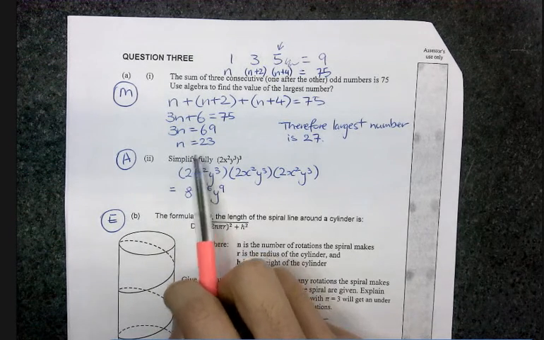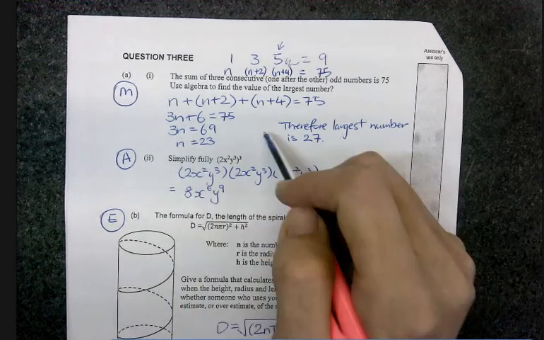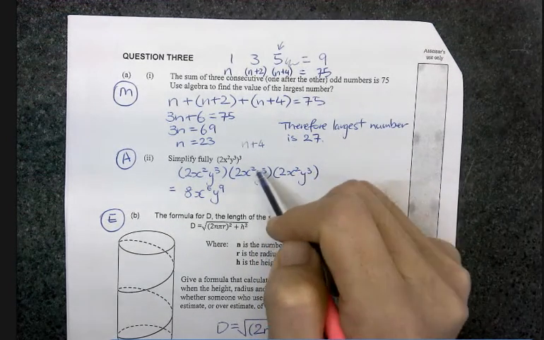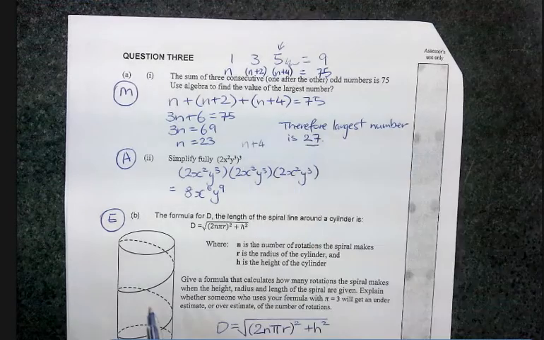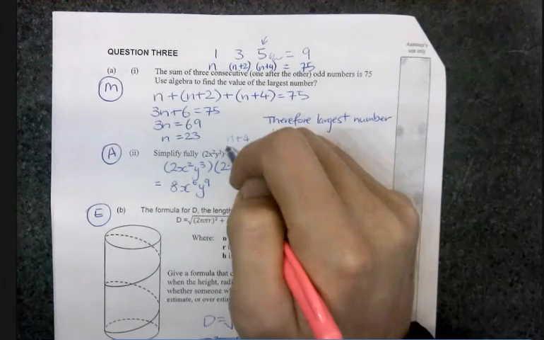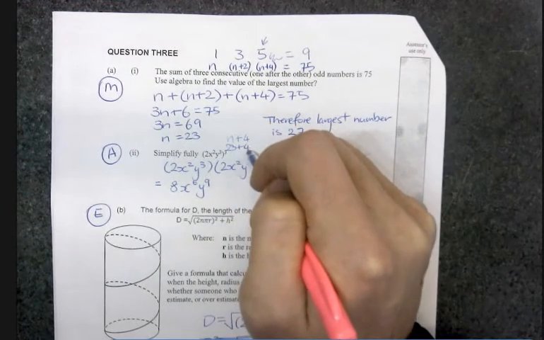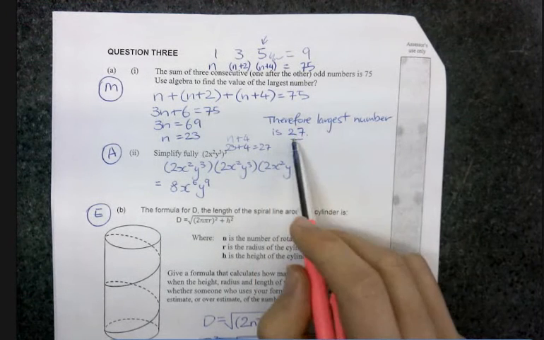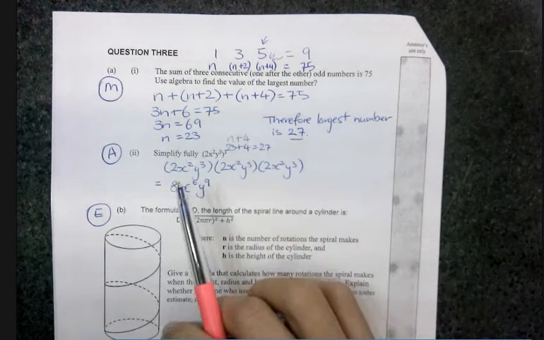If I know n is 23, I just need to add 4 to it. That would give me 27. So we know it's going to be 23 plus 4, that's 27. Therefore, the largest number is 27. And that would have got you a merit.